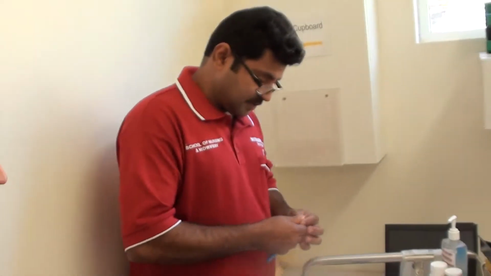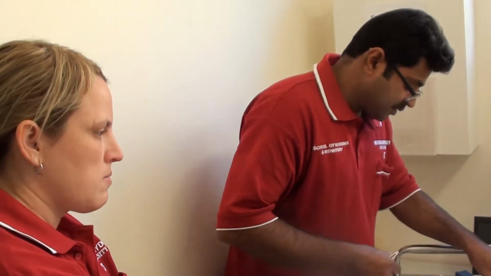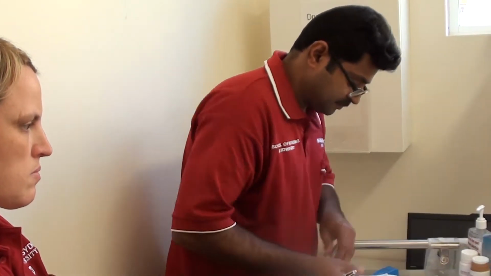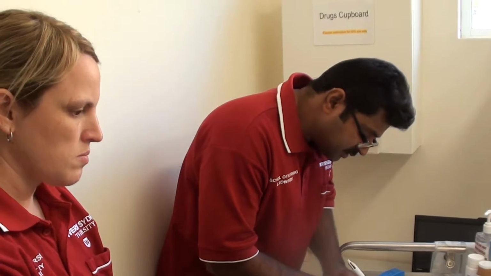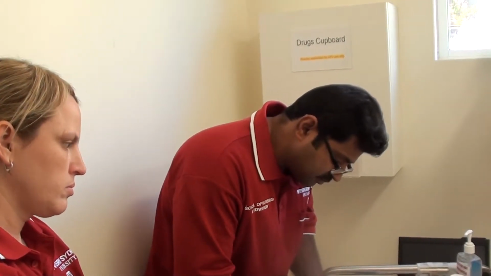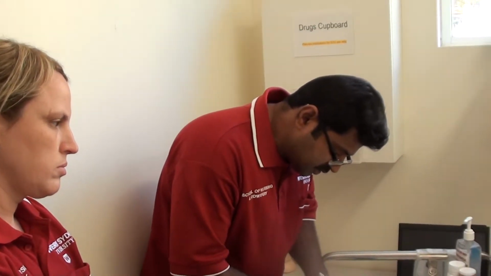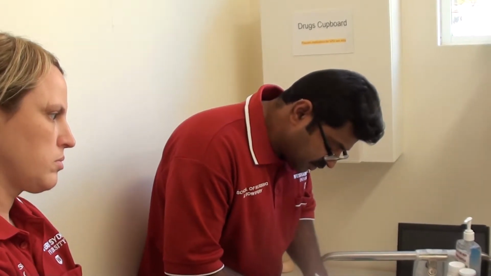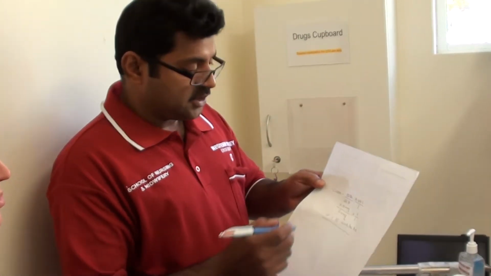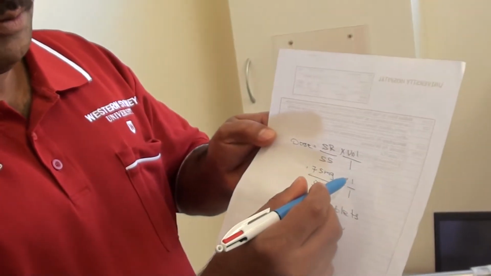Great. Now I am calculating the correct dosage of medication. Dose is equal to dose required over stock strength times volume over 1.